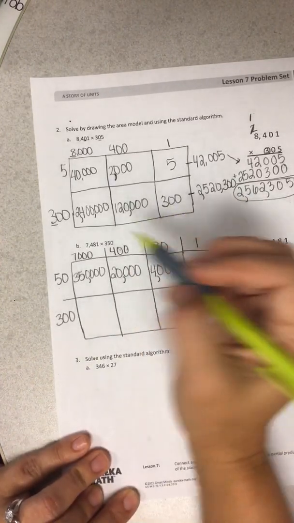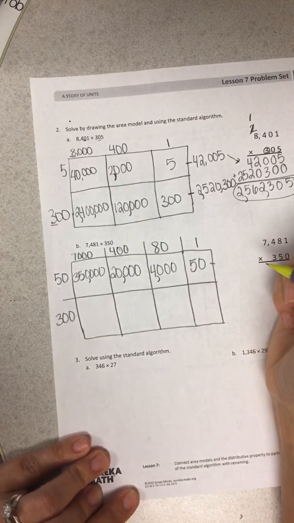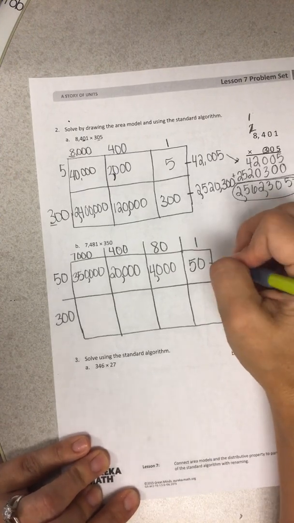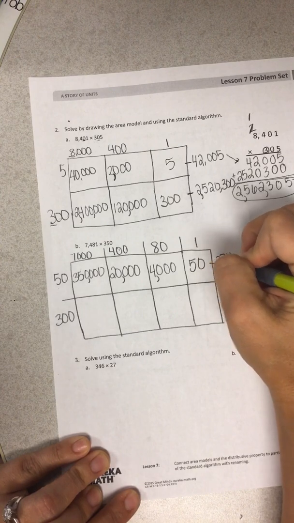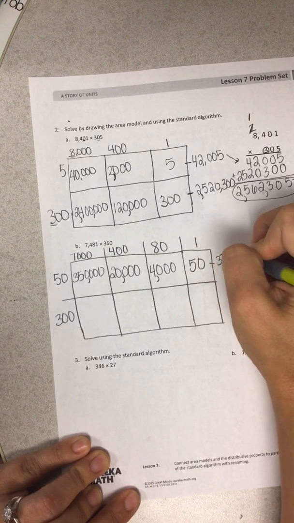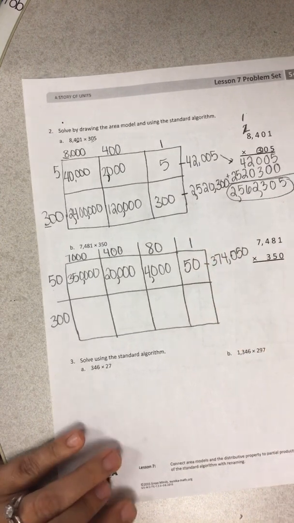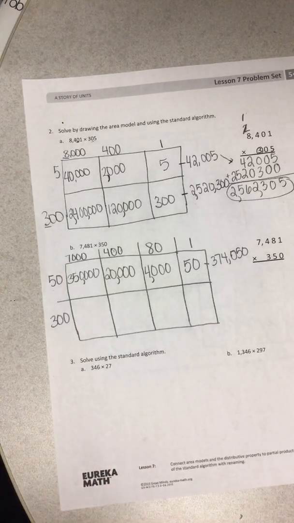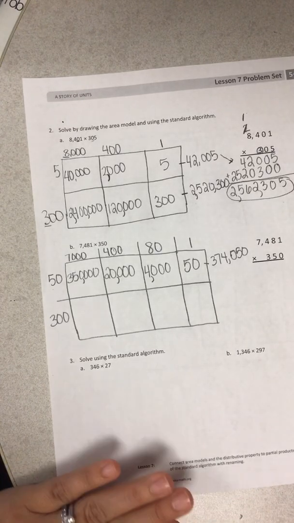Okay. So if I add this up, that's going to be 374,050. Okay. Hopefully I did that right. This might be something you want to make sure that you add up on a scratch piece of paper.